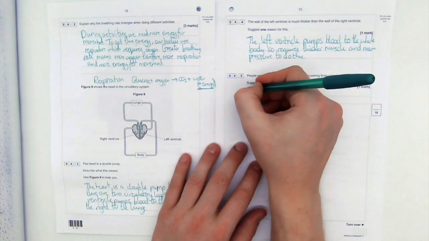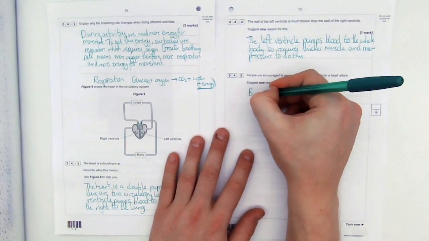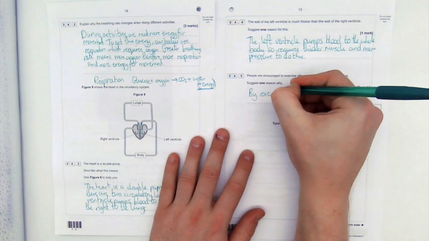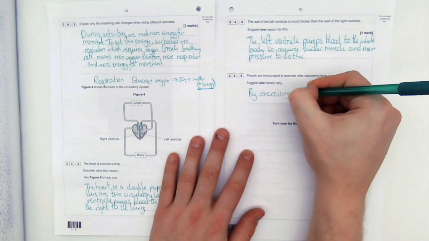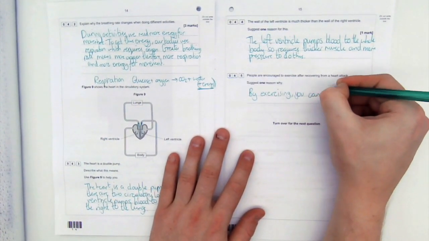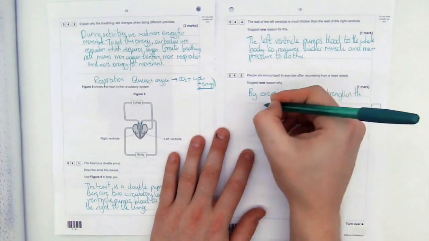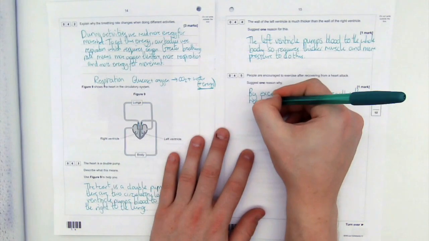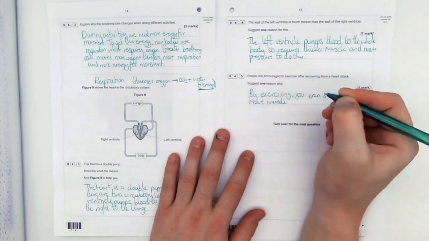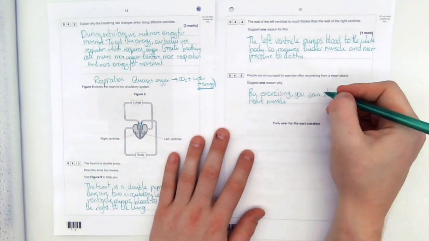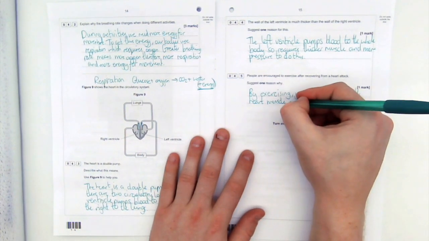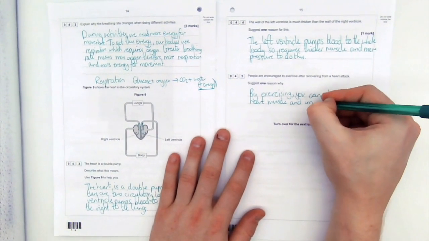So by exercising, okay, you can strengthen the heart muscle. It's a muscle, right? And when you exercise like your biceps get stronger. You can strengthen the heart muscle and improve circulation.